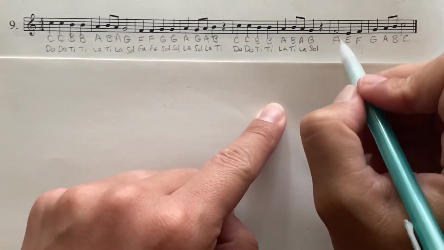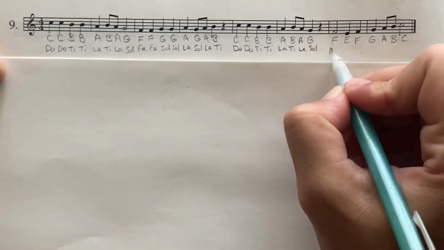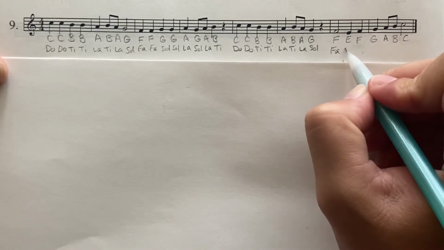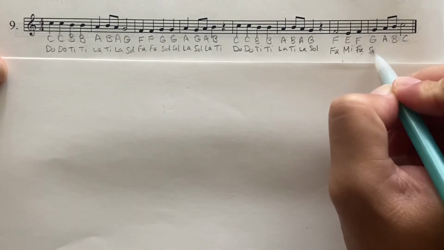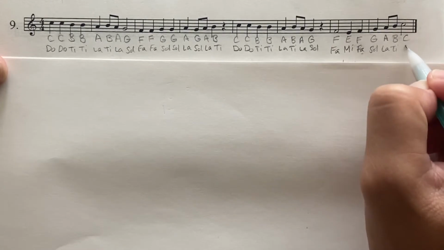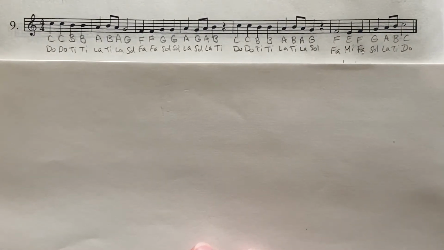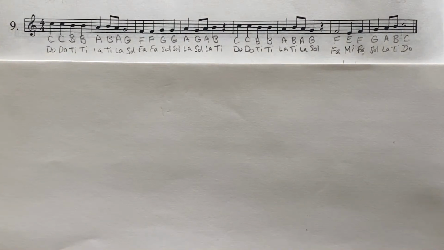And then we have F right there. Let me hold that out here. F for fa. And then we go down, right? So mi, back up to fa, up to sol, up to la, up to ti, and then we end on do. Okay? So what we're going to do now is I'm going to point out the eighth notes so that we remember where they are. We will clap this out as soon as I identify those, and then we'll sing it, okay?